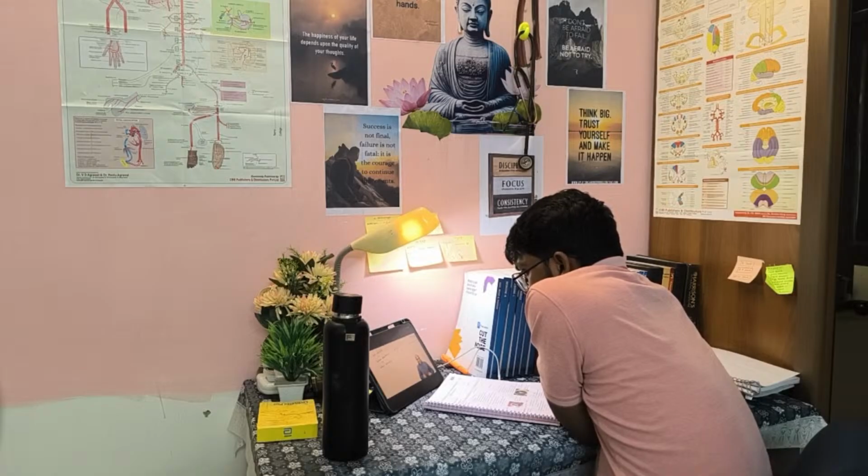Lastly, obviously we need to implant an IOL. But what is the difference? IOL implantation is usually done after 2 years of age. I'm saying usually. See the word, I'm saying usually. So these are the differences.